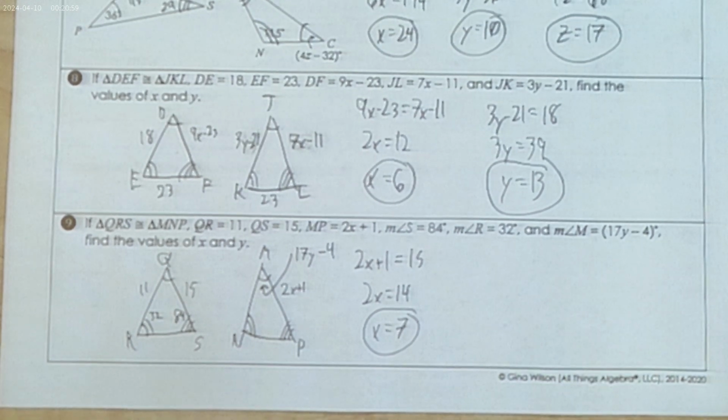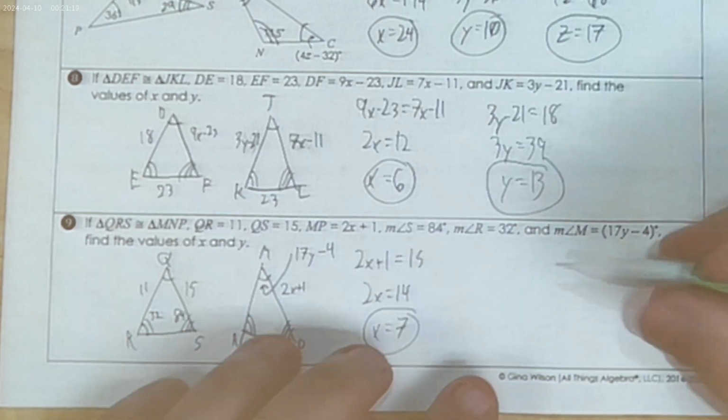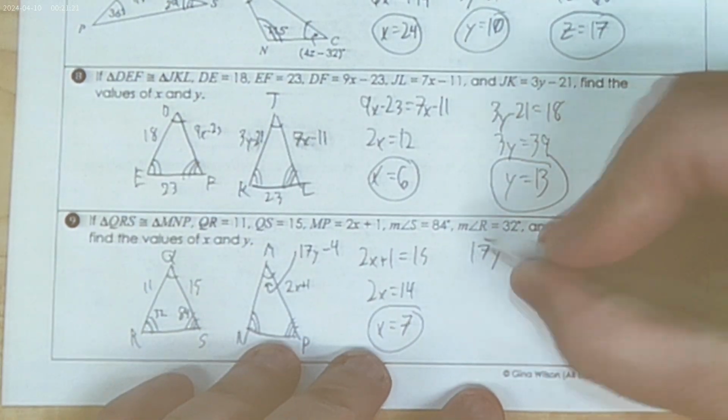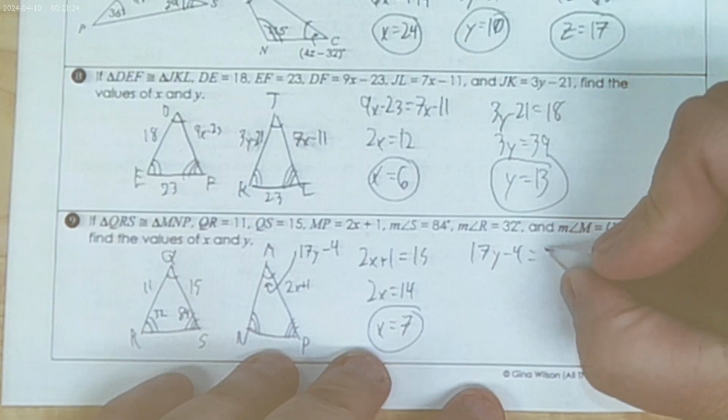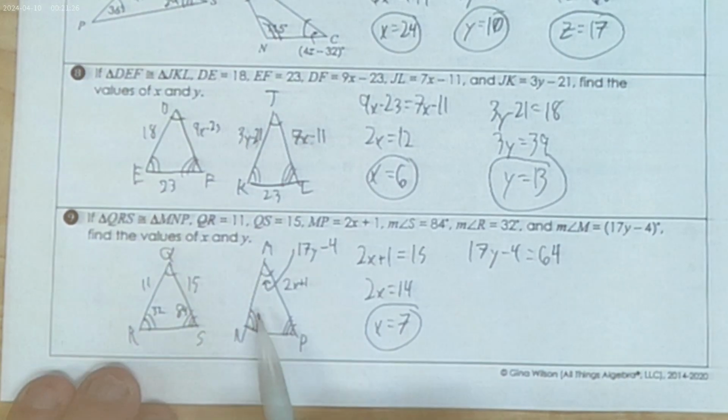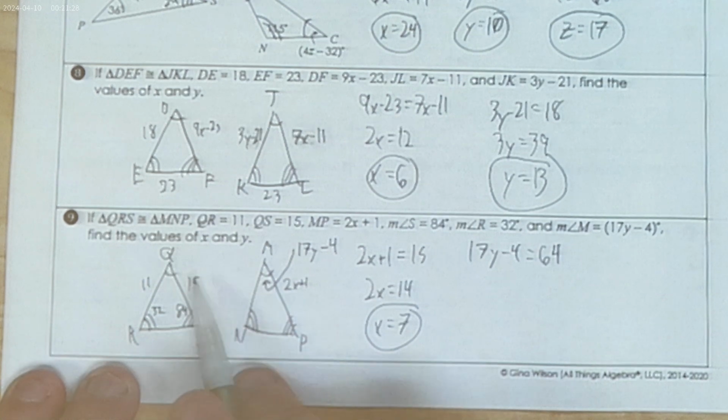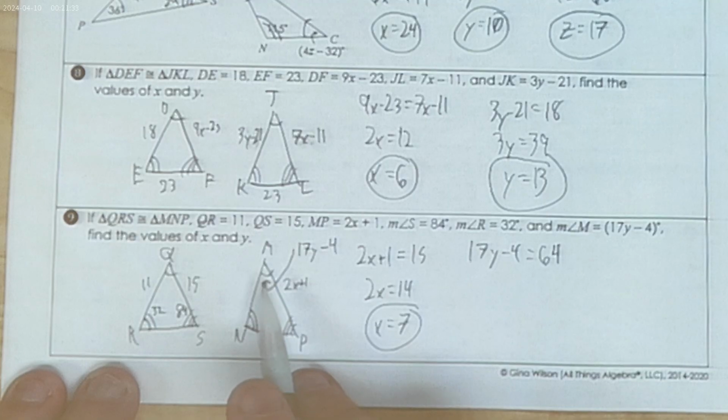This one is going to take a little bit more work. So angle Q, for example, because they're congruent, we know that angle Q is going to equal angle M. So as soon as I find angle Q, I'm going to have angle M. So basically what I'm going to do is 180 minus 32 minus 84. That's going to give me 64. So 17y minus 4 equals 64, because Q and M are equal to one another. So that means this is 64, this is 64.